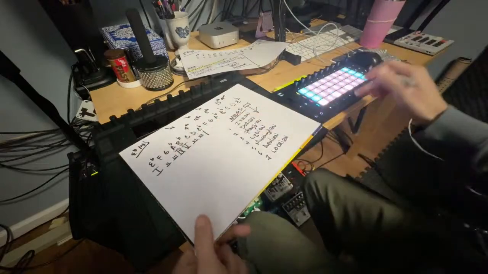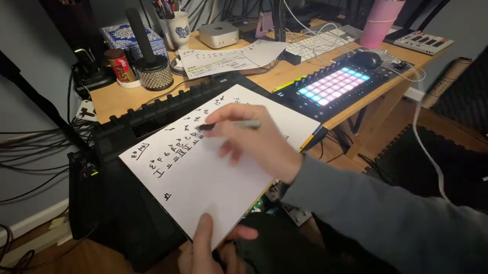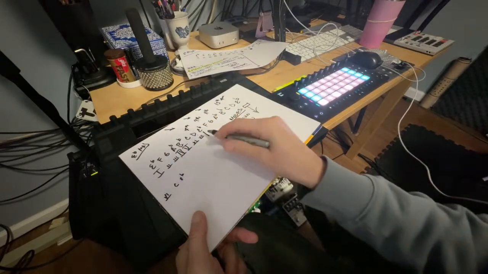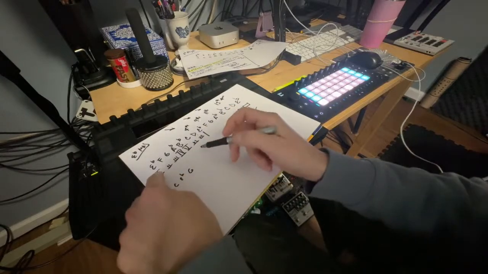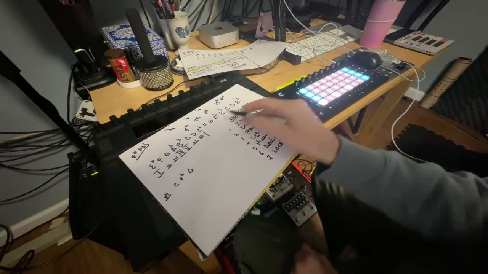So if I'm playing that 6 chord, 6 starts at C, so it's C, it's E flat, it's G, right? Now 7, we've got to count 7 away from that. That's why I wrote this out.